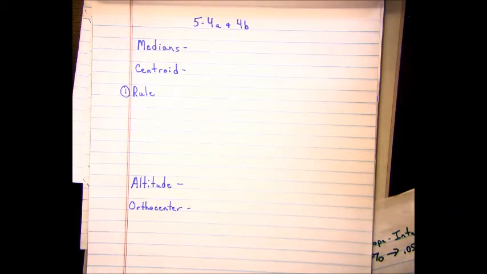We've learned 2 lines of concurrency. That was the perpendicular bisector and the angle bisector. And the point where all of your perpendicular bisectors meet is called the circumcenter, correct? And the point where your angle bisectors meet, the incenter. Now remember, this is a review from the beginning of the year. Now these are things that you should know.